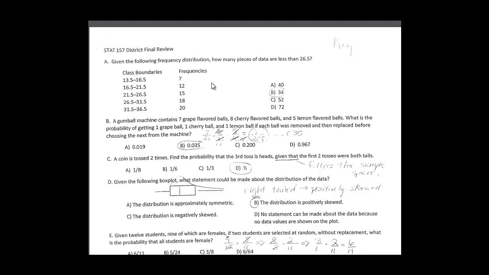On this first one, you're just looking at a frequency distribution and identifying how many pieces of the data distribution frequencies are less than 26.5. And so you can see we have these different classes and the frequencies. The 26.5 would be the larger upper limit for this class boundary, so we'd be adding those lower ones to come up with a total of 34.